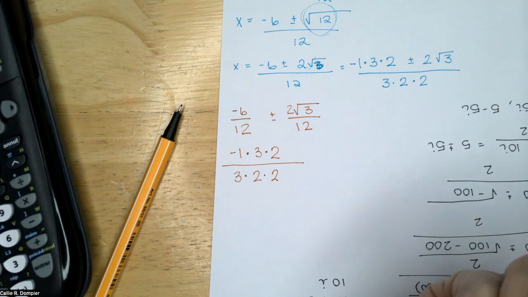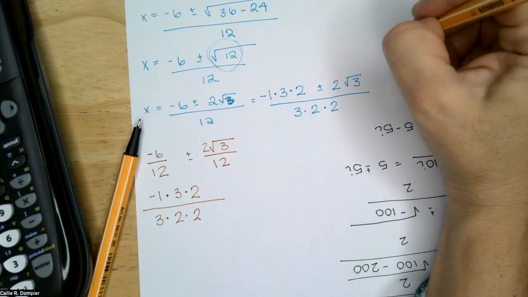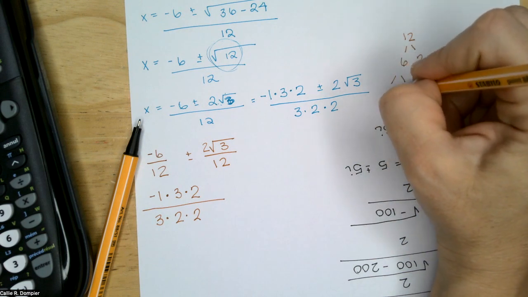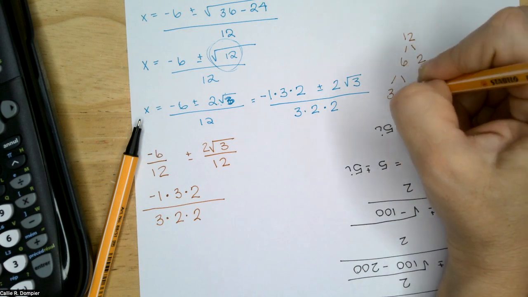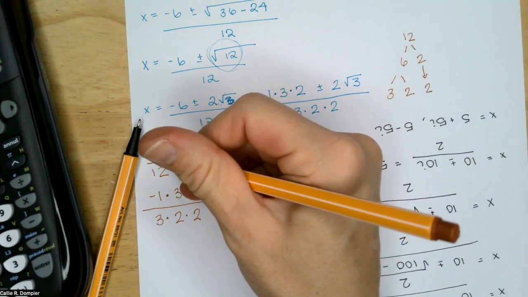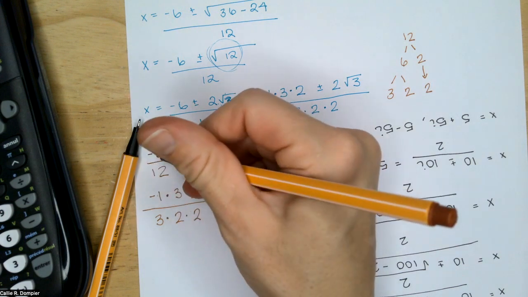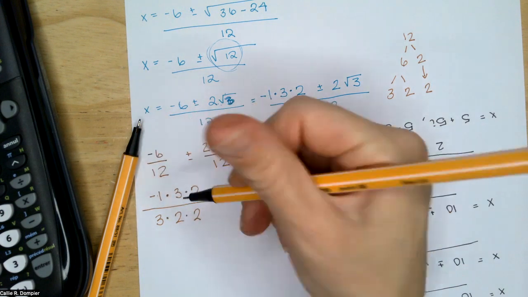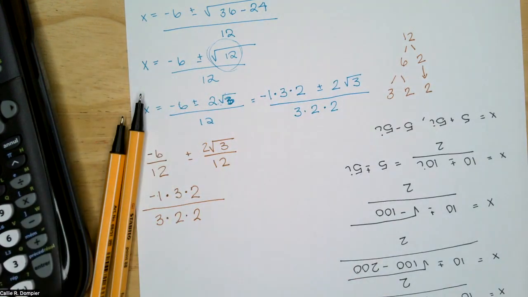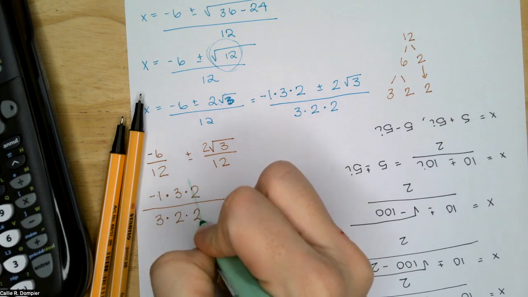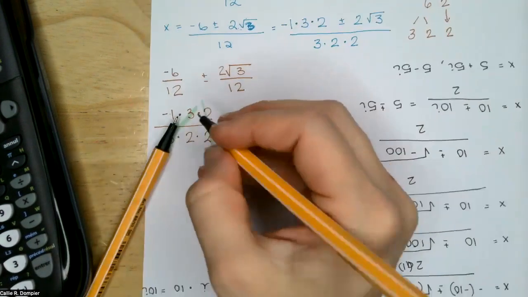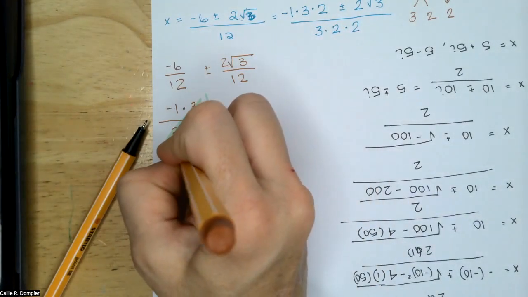If I was to make a factor tree of 12, it would be 6 times 2. 6 becomes 3 times 2. So the prime factorization of 12 is 3 times 2 times 2. For -6, I factored out the -1 and it was just 6. 6 is just 3 times 2. Good. Now what can I cancel out? Those cancel and these cancel, and -6 divided by 12 just becomes -1/2.